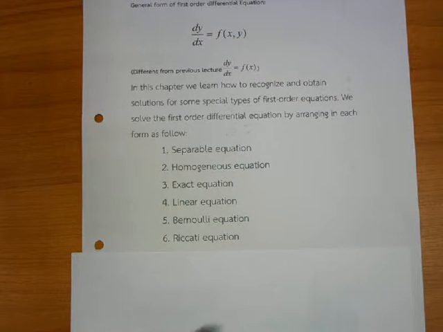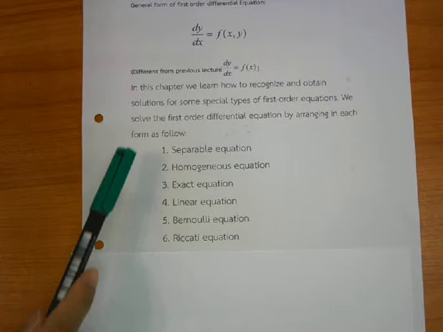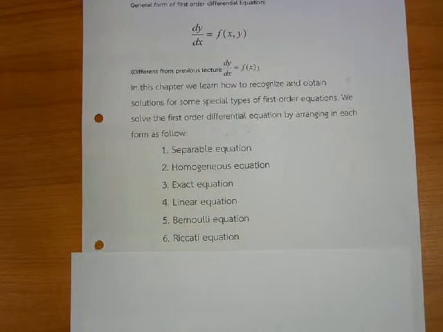So your first order differential equation can be one of these, or can be one or two from this. It just depends. Each type of equation has a different way to find its solution. Okay, so I'm going to teach you in order. The first would be the separable equation. How would we call separable equation? But it's going to follow like this.